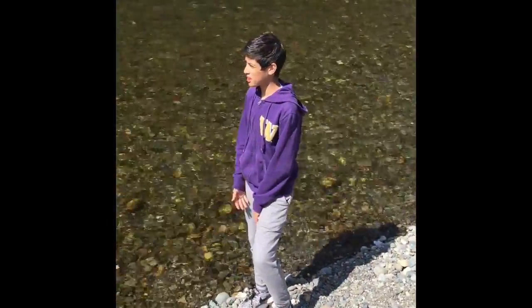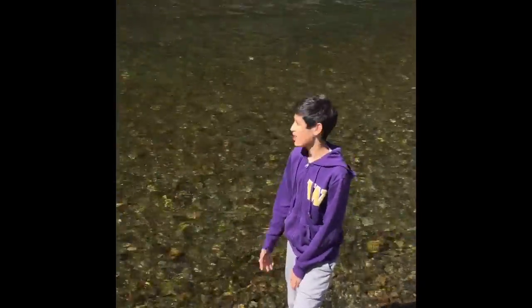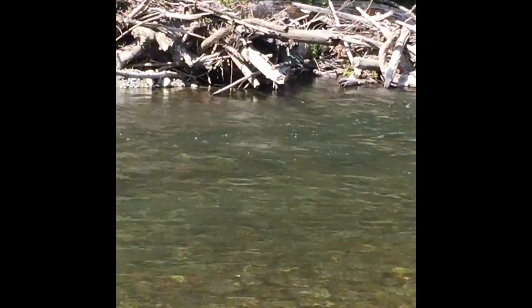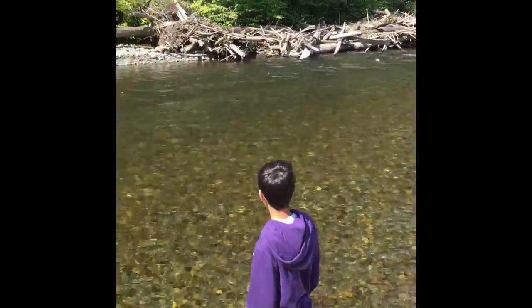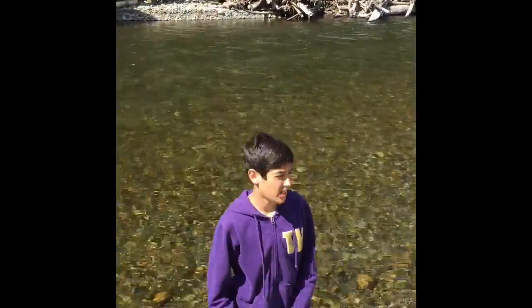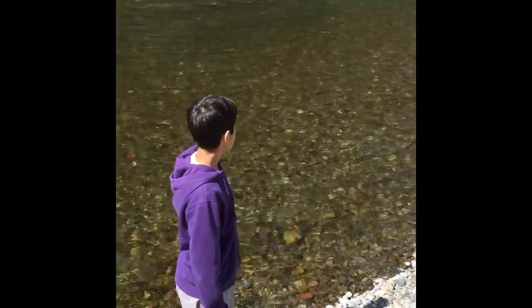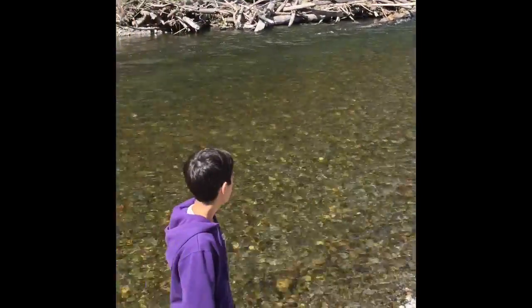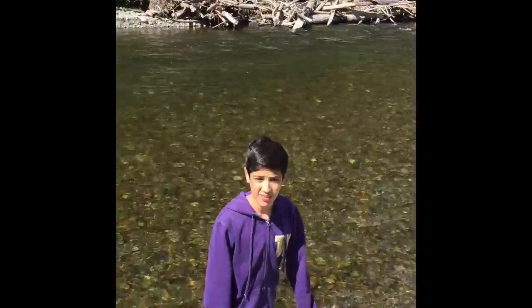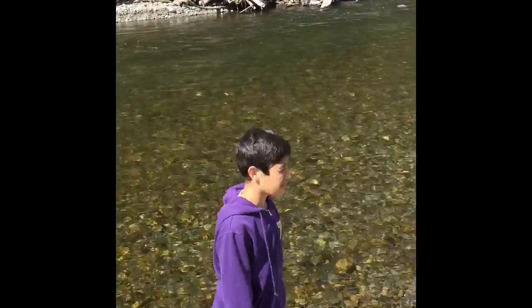The stream can not only erode rocks, but it can also erode logs too, as over time those logs over there might get destroyed by the stream. As you can tell, it's a little bit faster over there, which is the cut bank, making those logs over there even more inevitable to be destroyed over time.